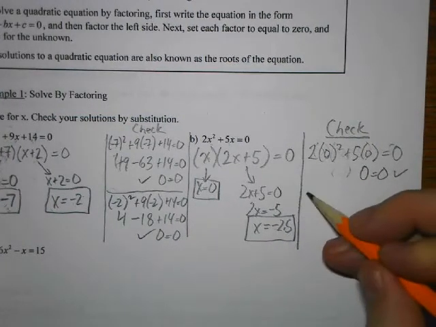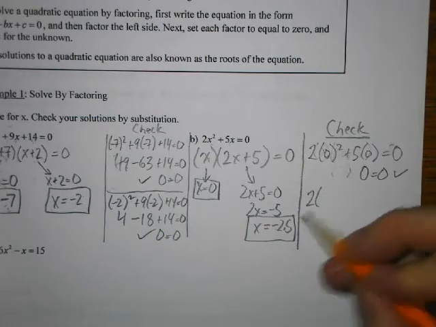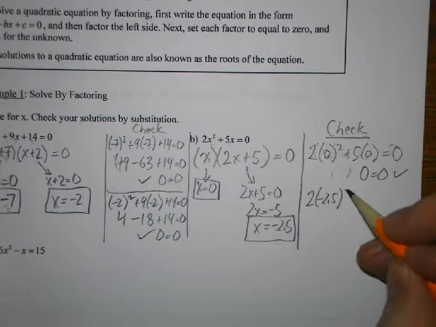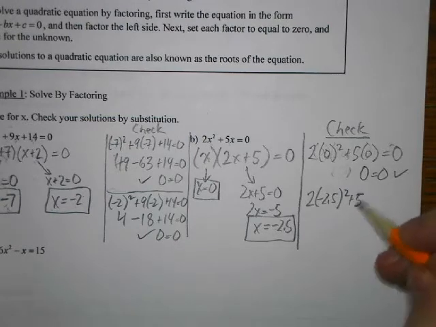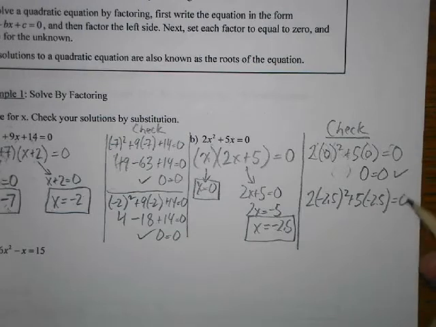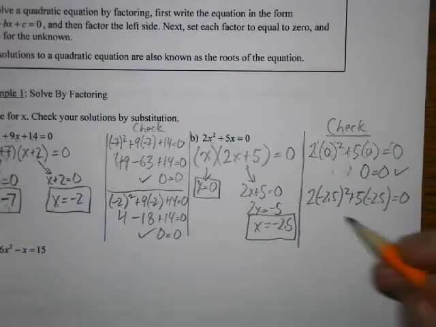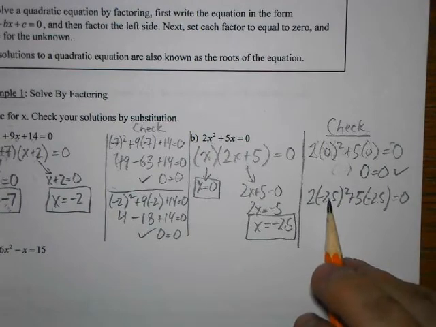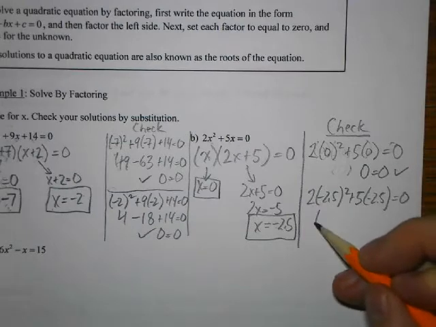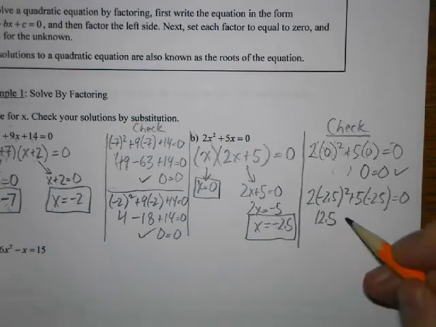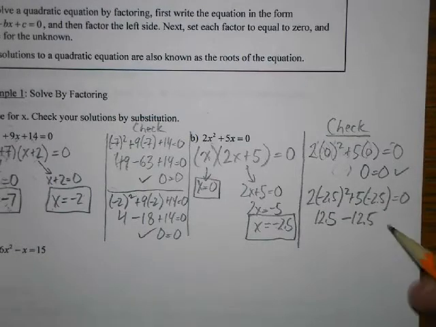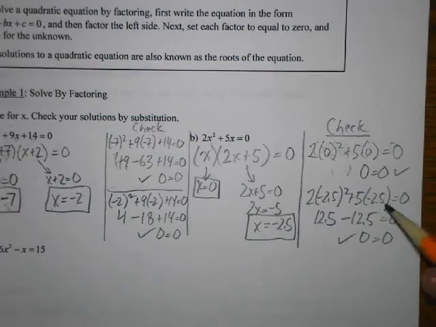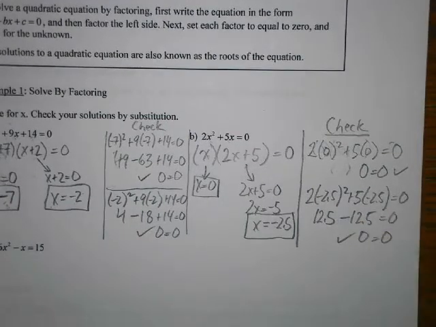Try the same thing. This will be a little trickier because it's a decimal. I plug in negative 2.5 squared plus 5 times negative 2.5 equals 0. So negative 2.5 squared, that's going to be positive. It's going to be 6.25. And then when I double it, it's 12.5. Okay, and then this 5 times negative 2.5, that's actually negative 12.5. And you can see very quickly that those cancel each other out. And I've confirmed that x equals negative 2.5 is also a solution.